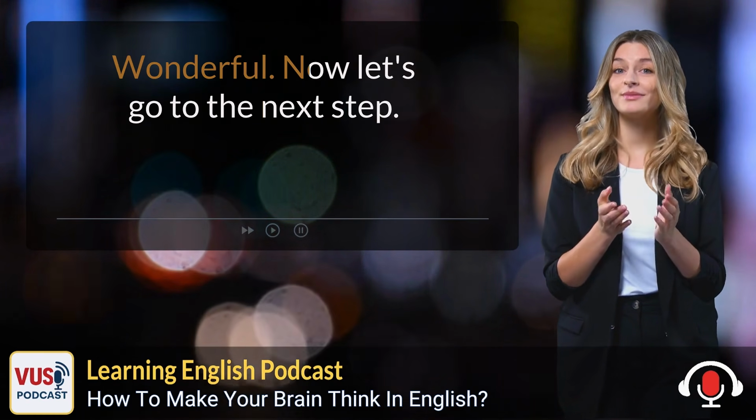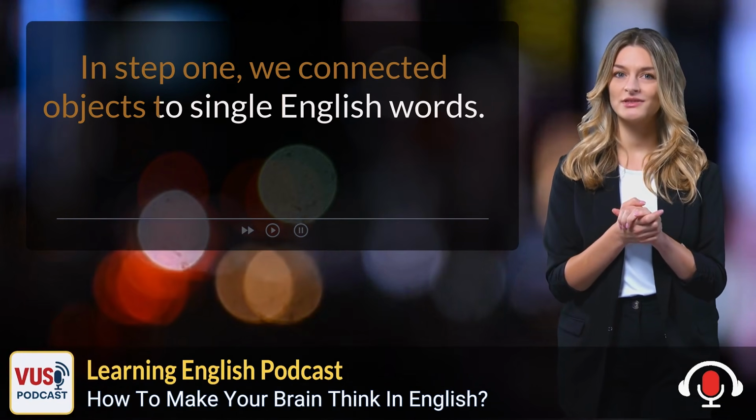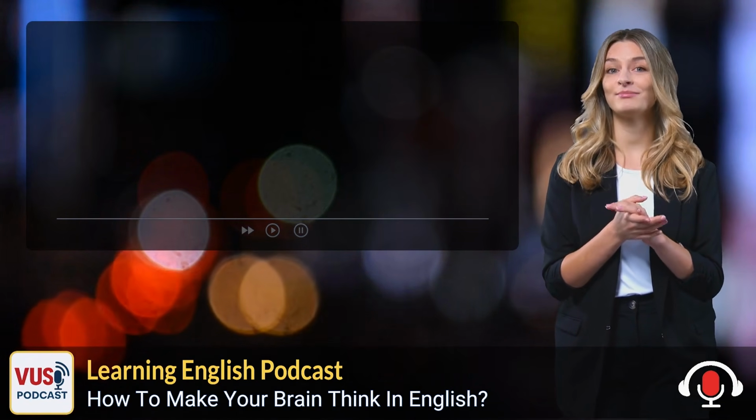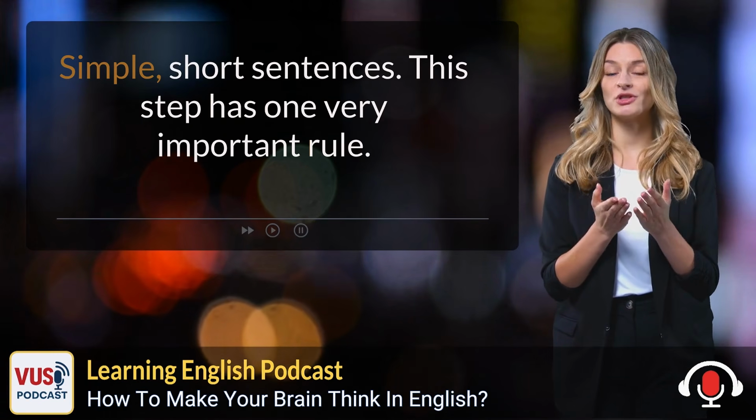Wonderful. Now let's go to the next step. Step 2, think in simple sentences. In step 1, we connected objects to single English words. Now it is time to start building sentences. Simple, short sentences. This step has one very important rule.